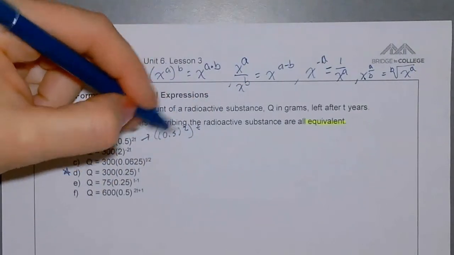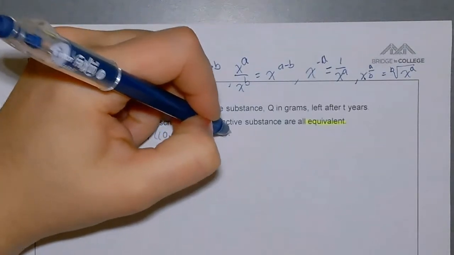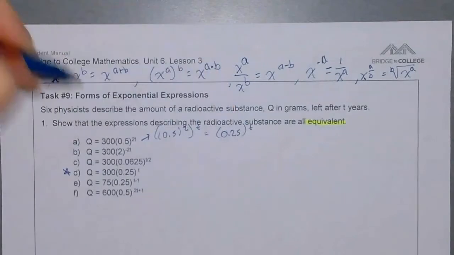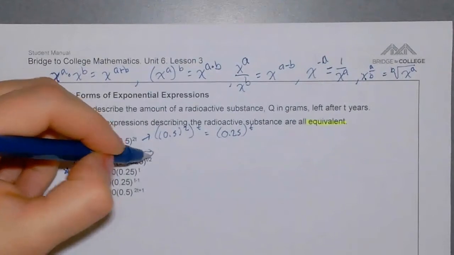Well, then I can do 0.5 squared. That's 0.25, which means I end up with 0.25 to the power of t. So we can see that A is actually the same as D. All right, let's try the next one.